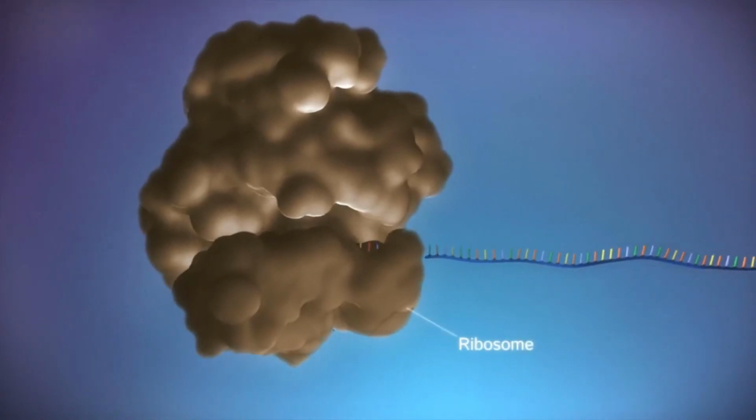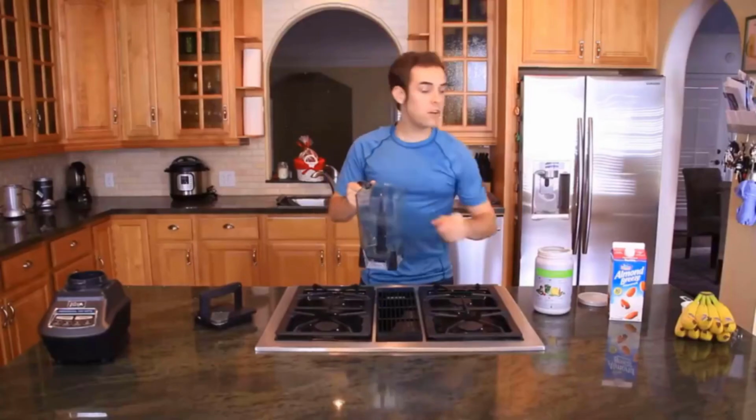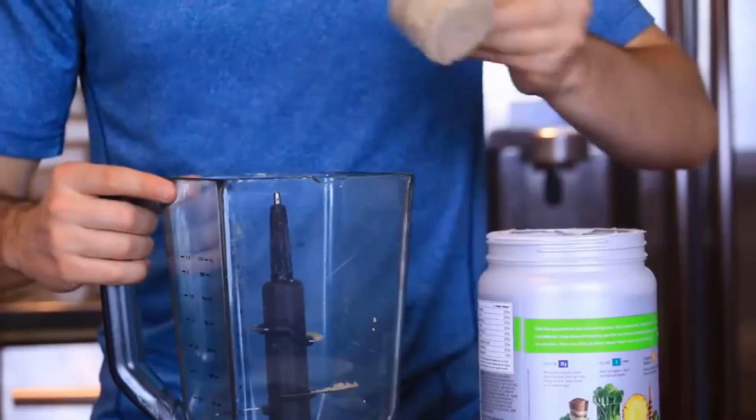This is something I make for myself just about every day, so I figured, why not show you? The first thing you're going to want to do is put in a scoop of protein.